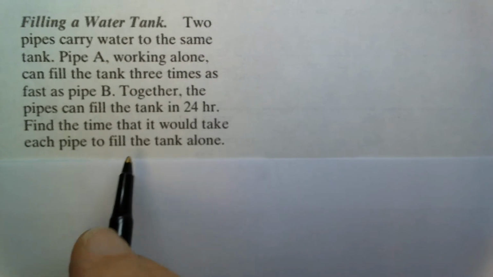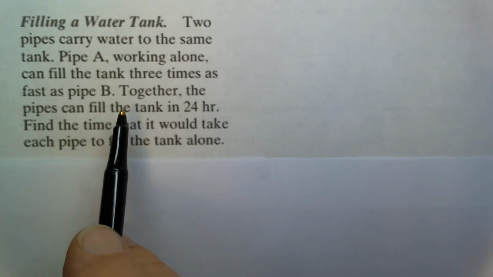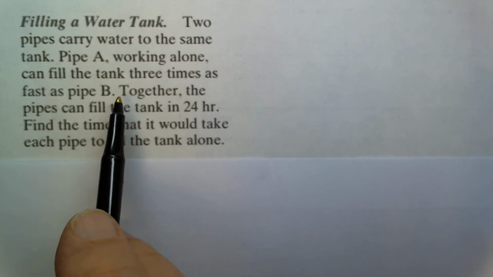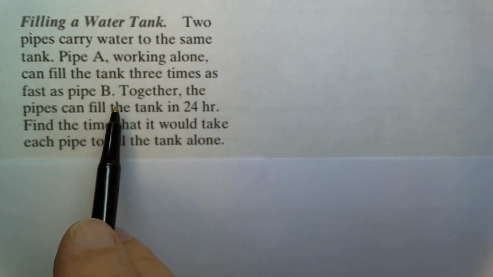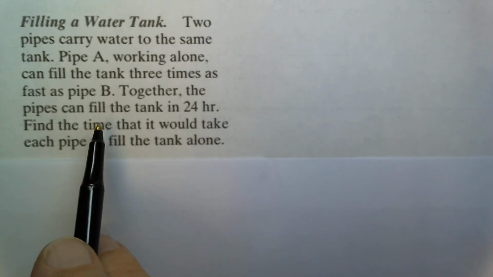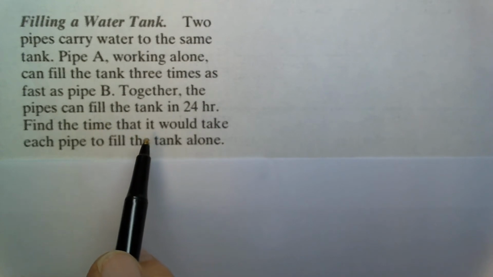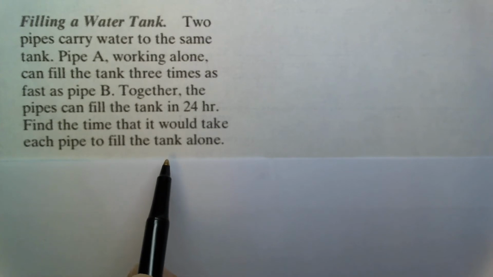The next example talks about filling a water tank. Two pipes carry water to the same tank. Pipe A, working alone, can fill the tank 3 times as fast as pipe B. Together, the pipes can fill the tank in 24 hours. Find the time that it will take each pipe to fill the tank alone.